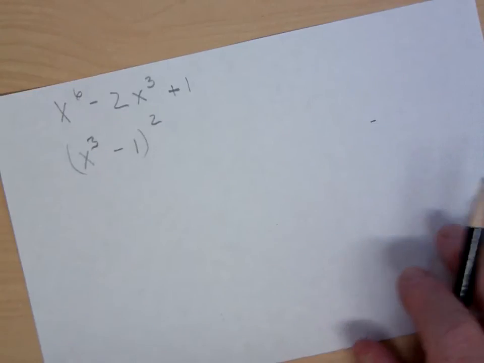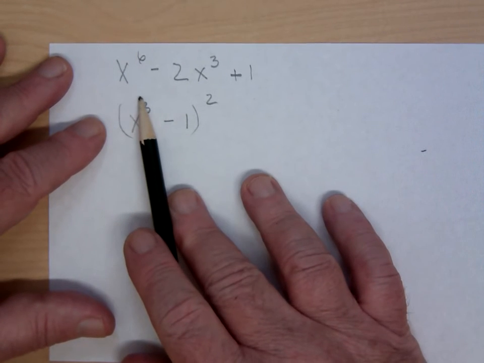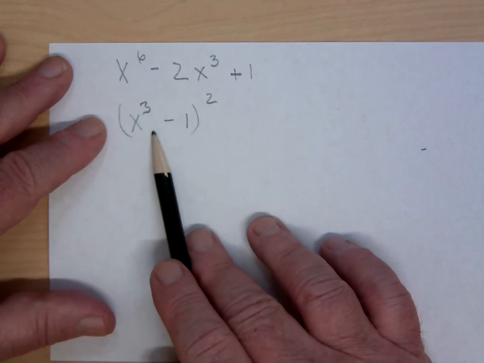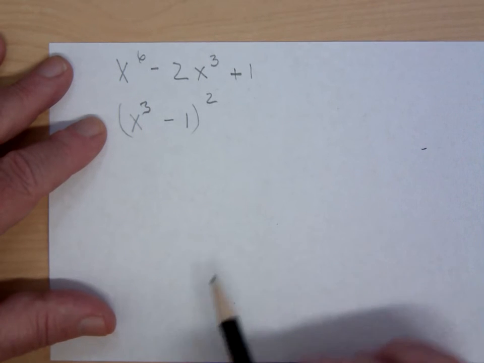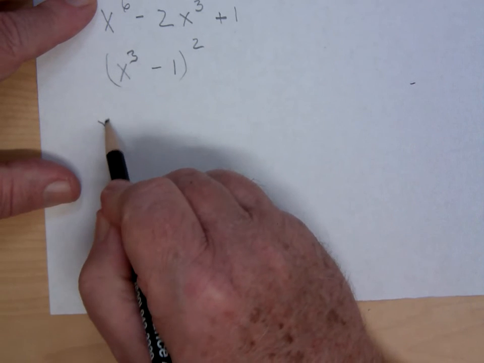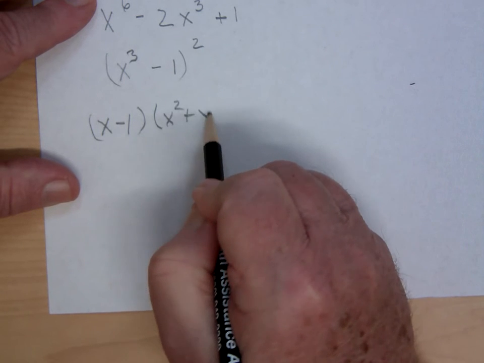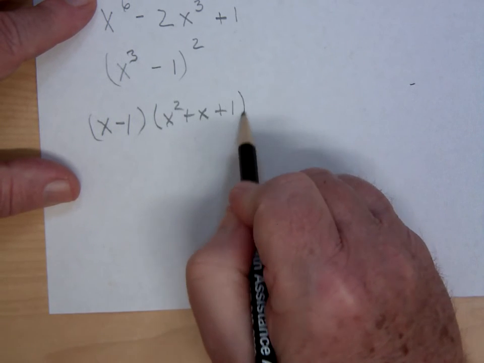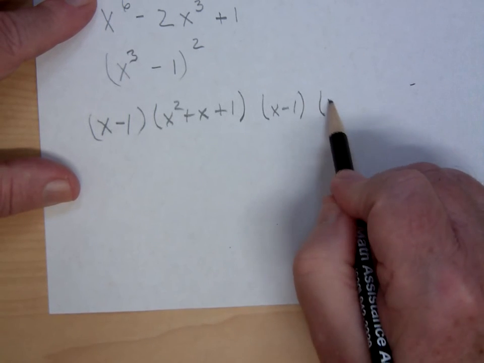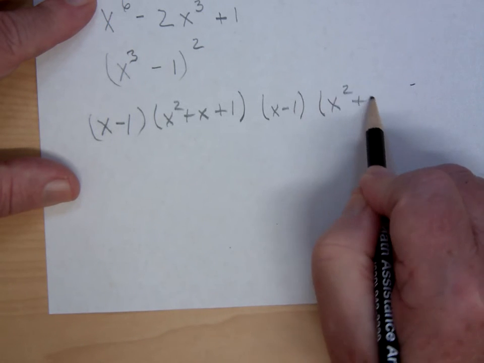And I think this is the last example that we'll have. What we have is x to the 6th minus 2x cubed plus 1. That is really x cubed minus 1 whole squared. So if we're factoring this completely, I would end up having x minus 1 times x squared plus x plus 1, times x minus 1 times x squared plus x plus 1.